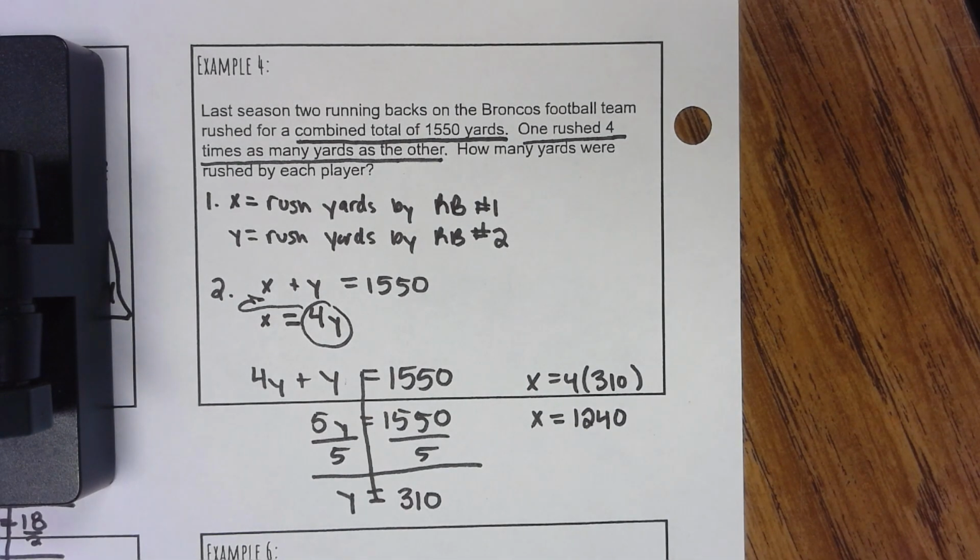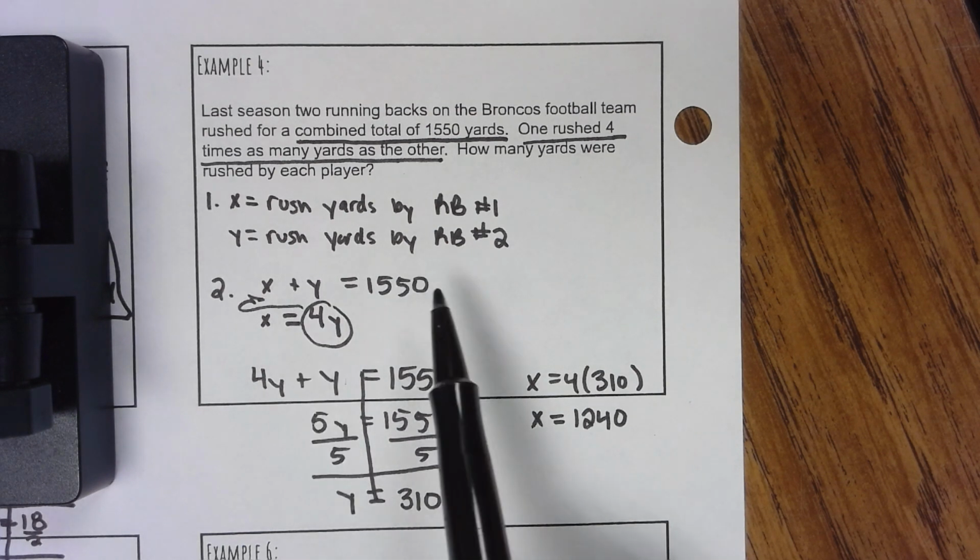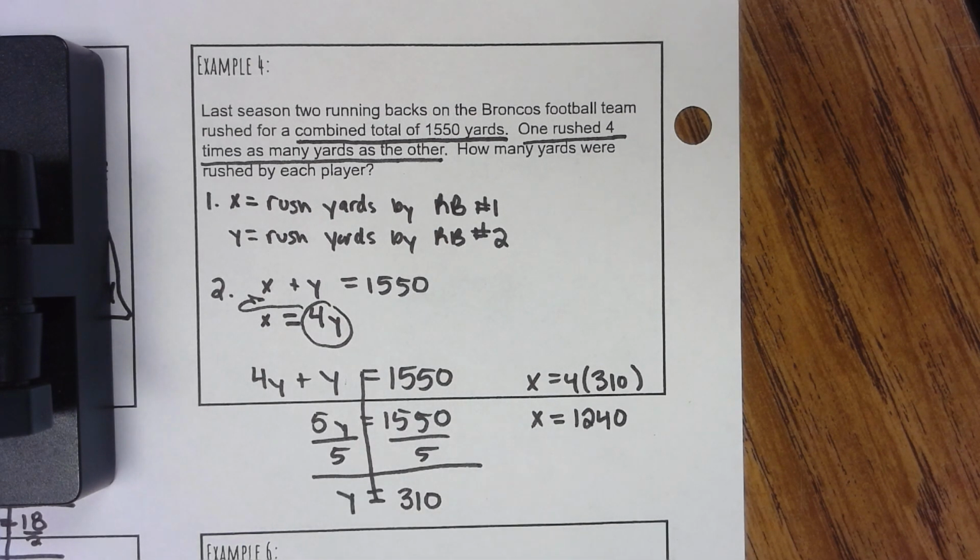Wouldn't the first X? You good? Yeah, I plugged it into the other equation. But if I were to plug it into the top one, it'd be x plus 310, and then I just subtract it, and you should get the same value. All right, so now again, our answer is not just x is 1240 and y is 310.